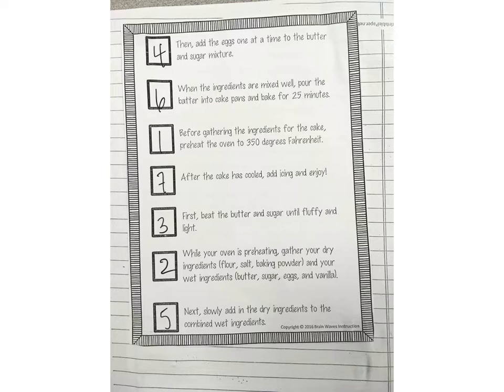So 1. Before gathering the ingredients for the cake, preheat the oven to 350 degrees Fahrenheit. 2. While your oven is preheating, gather your dry ingredients: flour, salt, baking powder, and your wet ingredients: butter, sugar, eggs, and vanilla. 3. First beat the butter and sugar until fluffy and light.